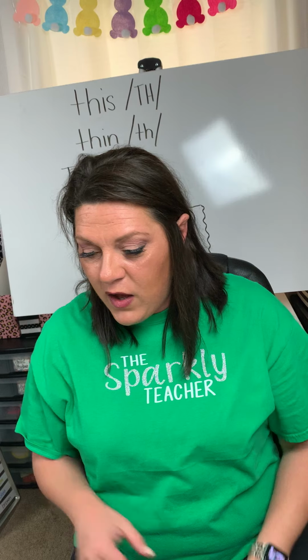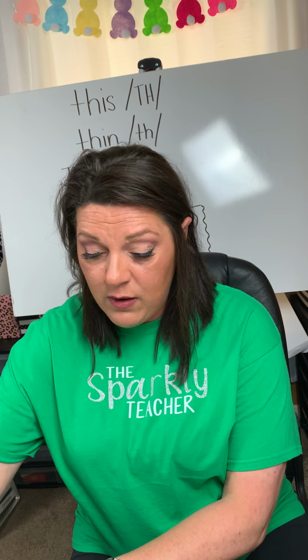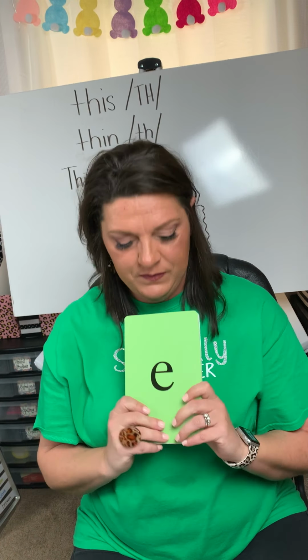All right, here we go. We are first going to go through our phoneme cards, and remember, we're going to say the letter sound when we see these. Here we go. Ready?